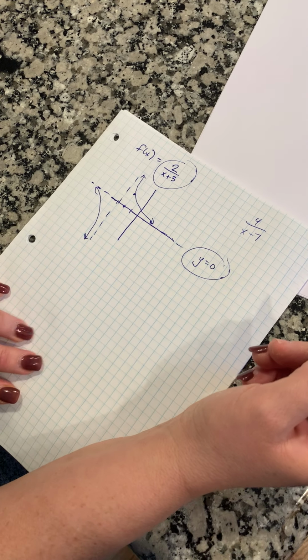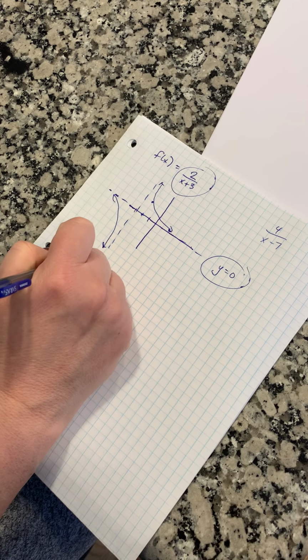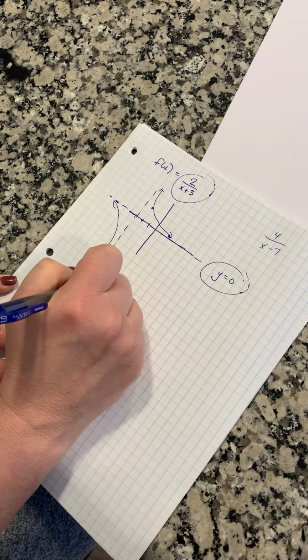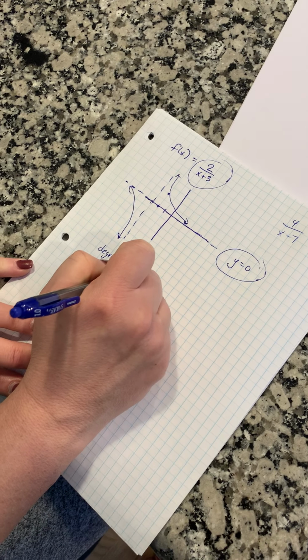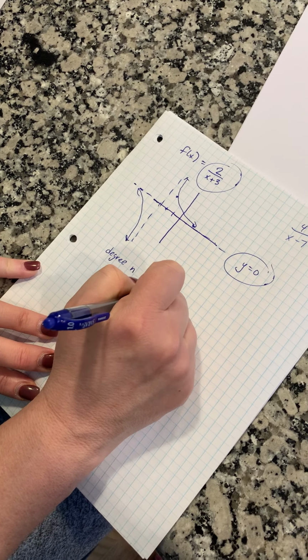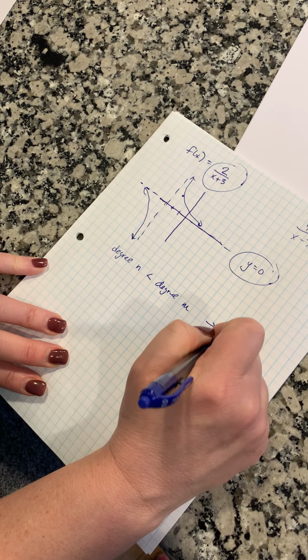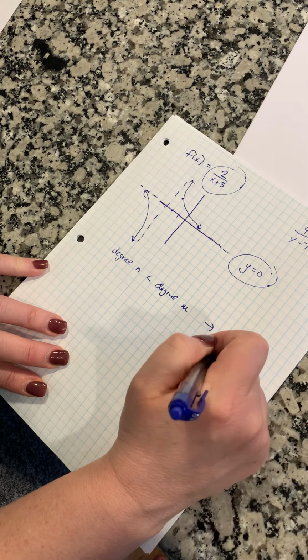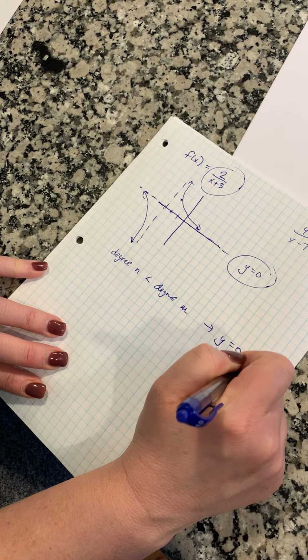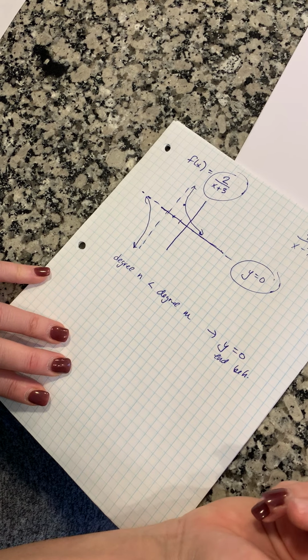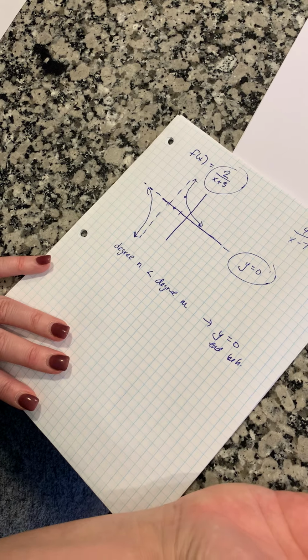So the first case: if the degree of your numerator is less than the degree of your denominator, then you have y equals 0 as your end behavior. Okay, and that holds true every single time.